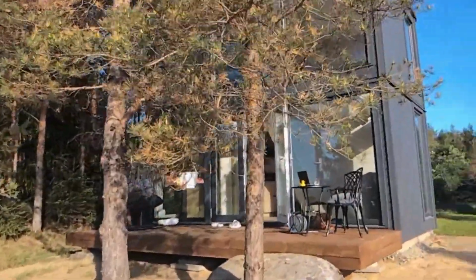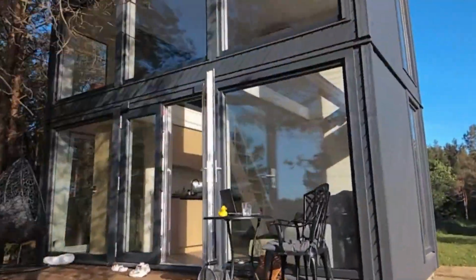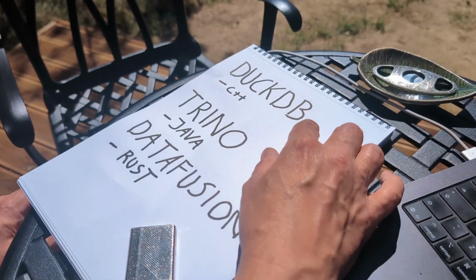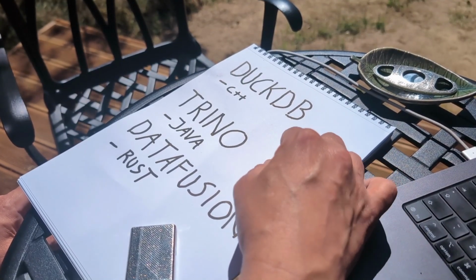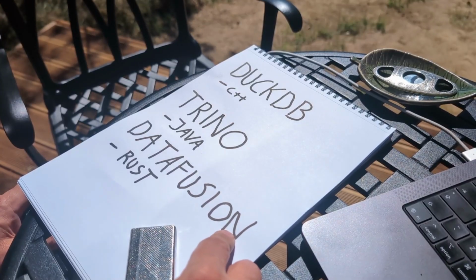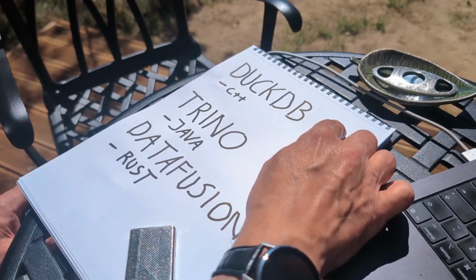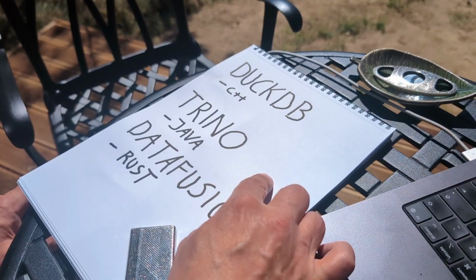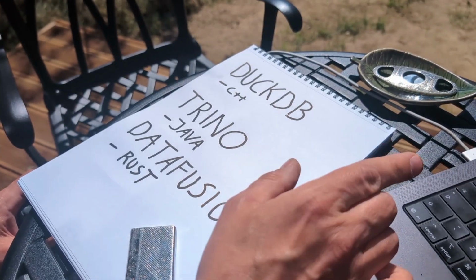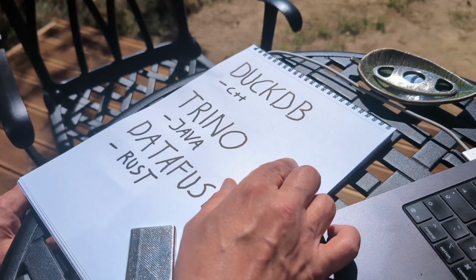Welcome to the outdoor lab. It's a beautiful day here in Estonia today. And just to remind you, we're running DuckDB, which is written in C++. We got Trino written in Java, and we got DataFusion written in Rust today. We are going to put each of these engines in their own Docker containers, and we're going to run it on my Apple Silicon, that's right next to us here, which is ARM64.